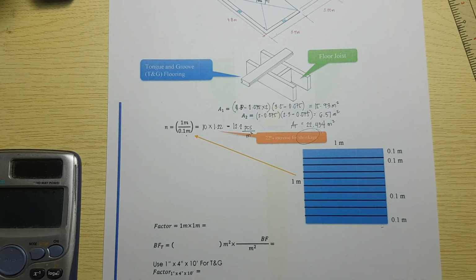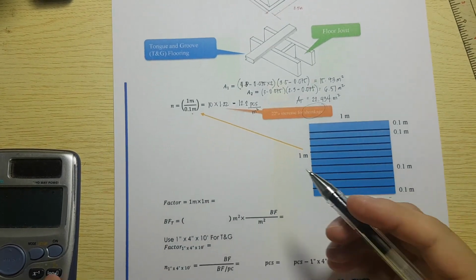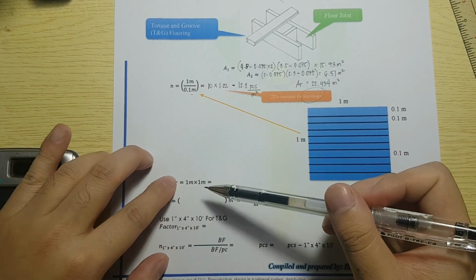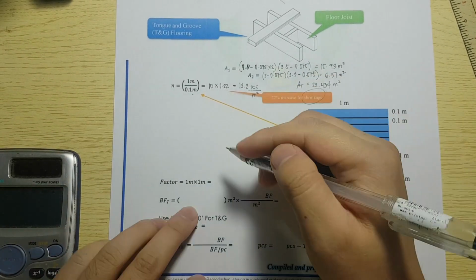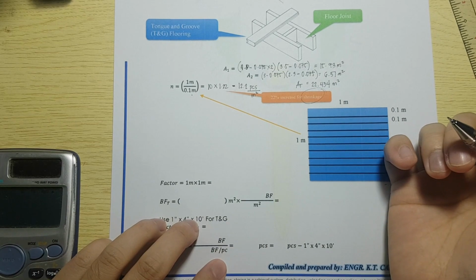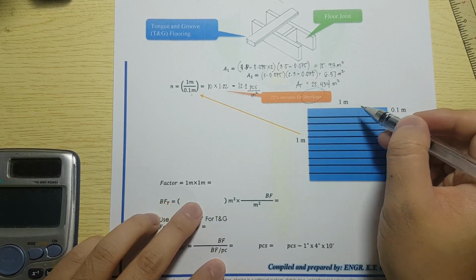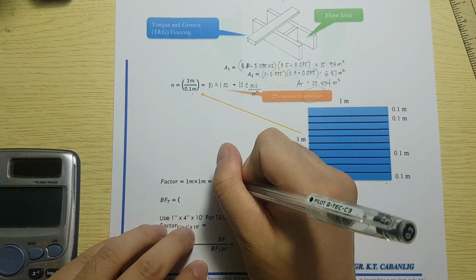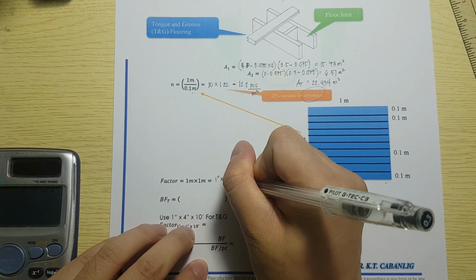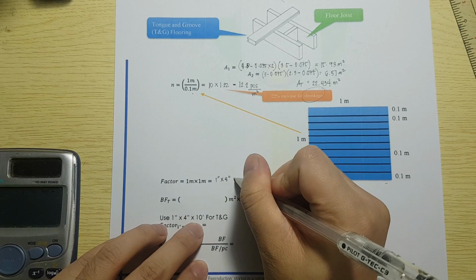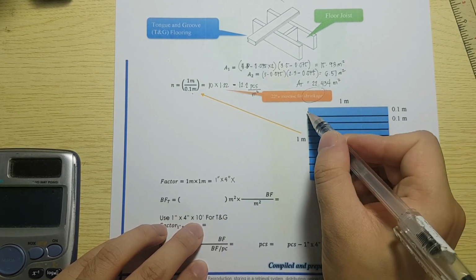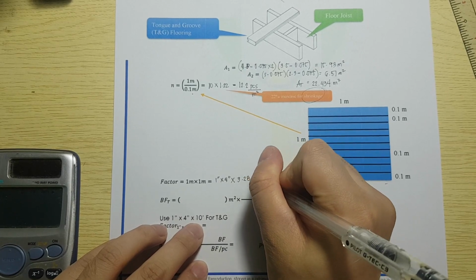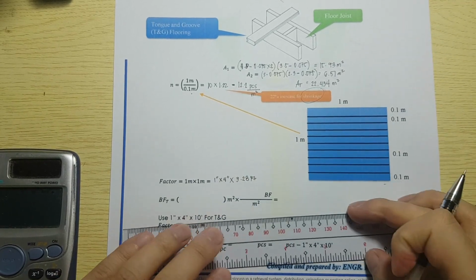Okay? Now, let's get how many board foot would be there in a 1 square meter. So, we have here for the board foot, the thickness is 1 inch times the width of 4 inch times 1 meter, which is equivalent to 3.28 feet divided by 12.